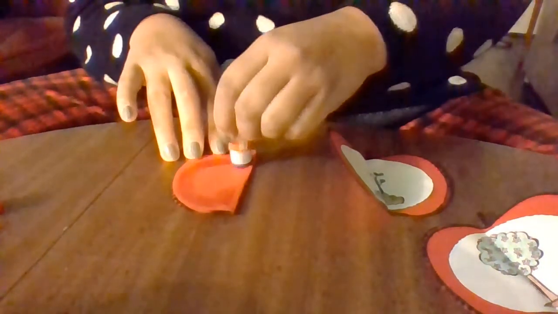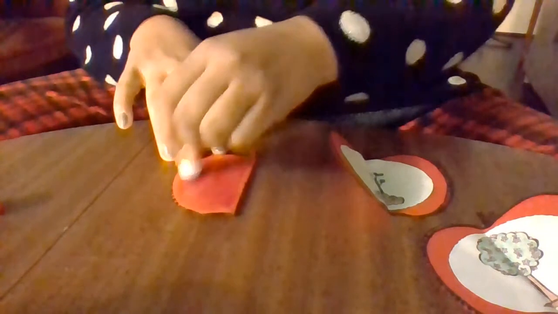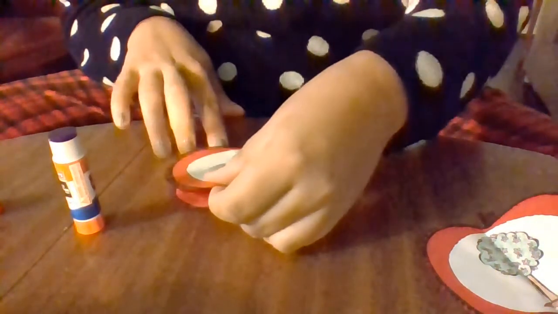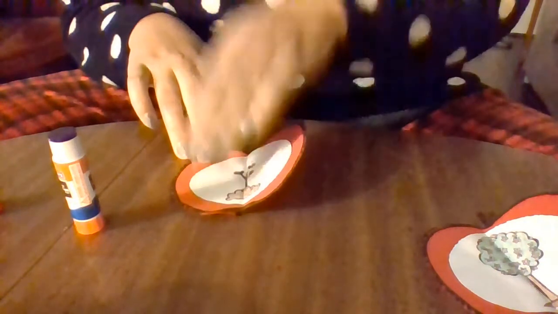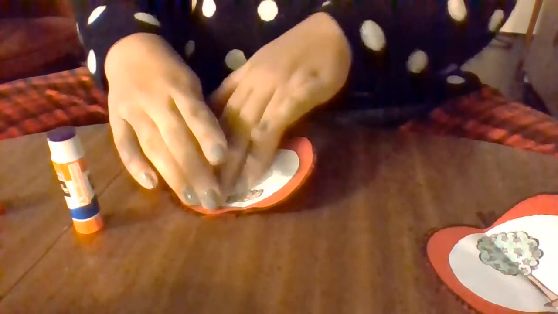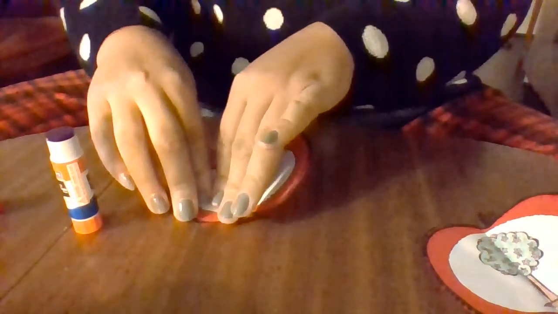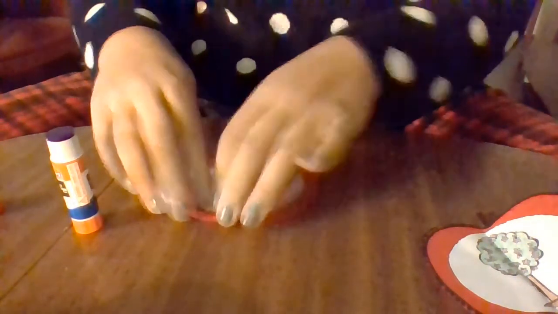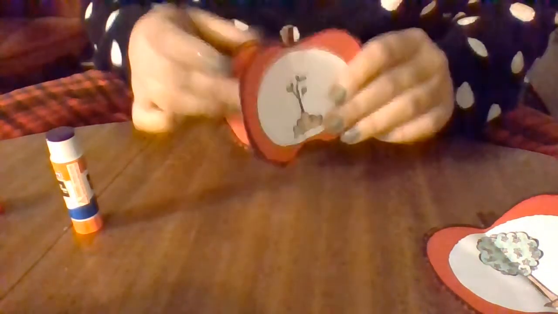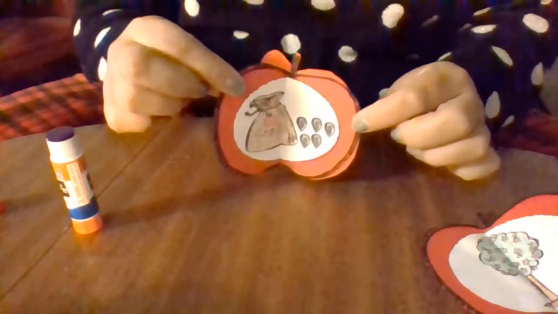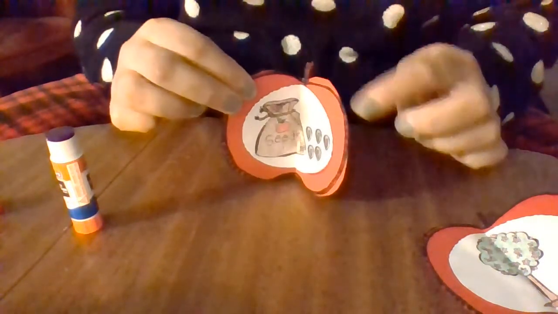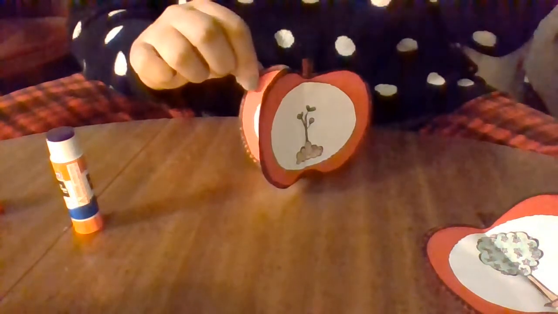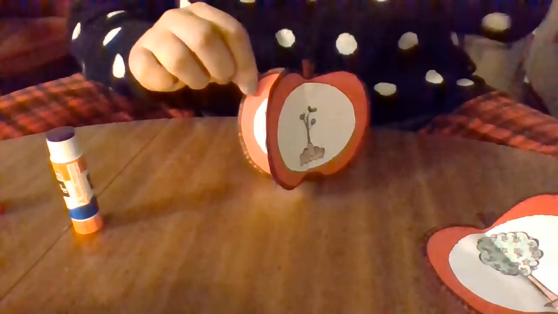Put your glue on the back cover of your seed. Line up your front cover of your sapling and press down. 1, 2, 3, 4, 5, 6, 7, 8, 9, 10. So it looks like this. There's my seed. My back cover is now glued to the front cover of my sapling.